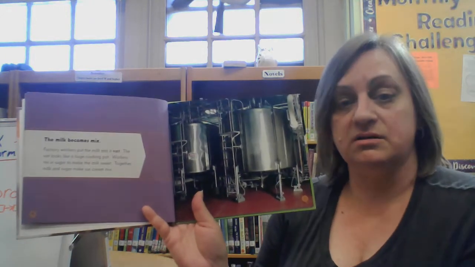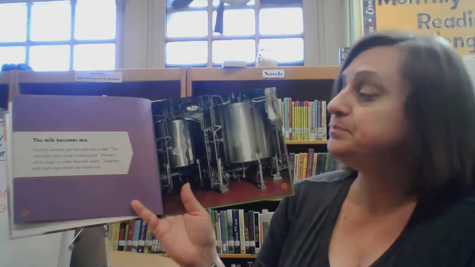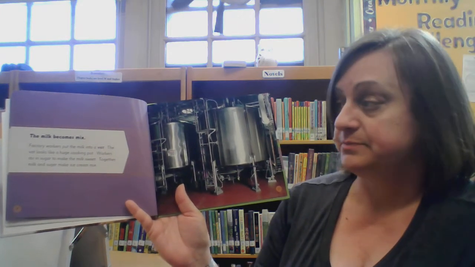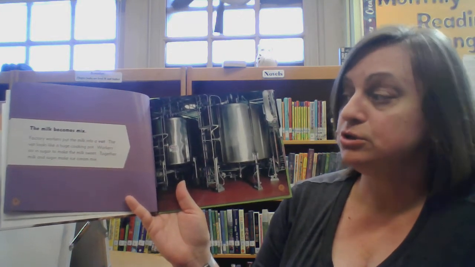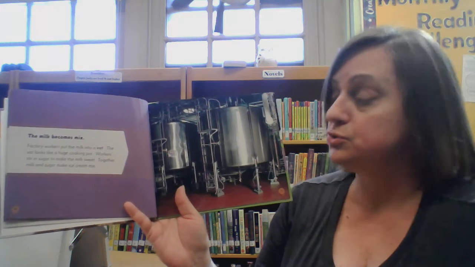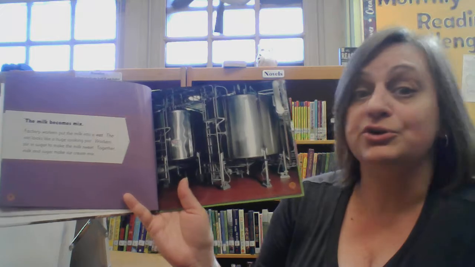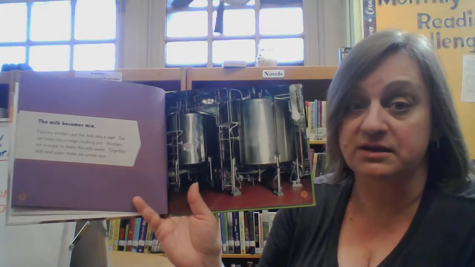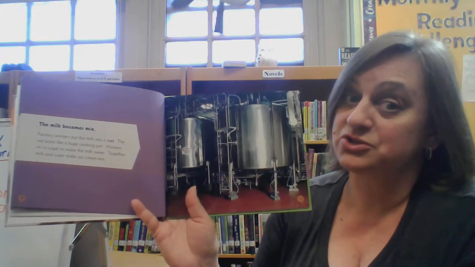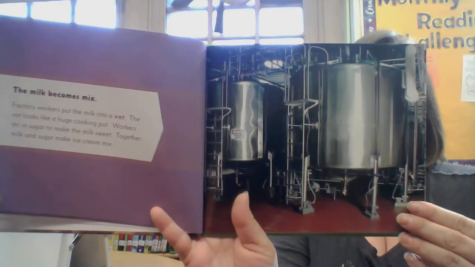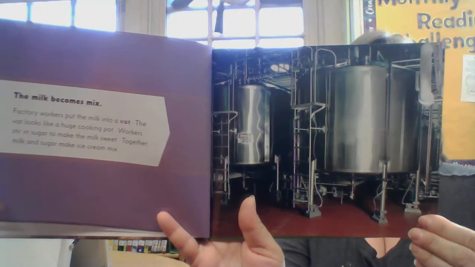The milk becomes mix. Factory workers put the milk into a vat. The vat looks like a huge cooking pot. Sure does. Workers stir in sugar to make the milk sweet. When you eat ice cream, it's the sugar that you like, right? Together, milk and sugar make ice cream mix.